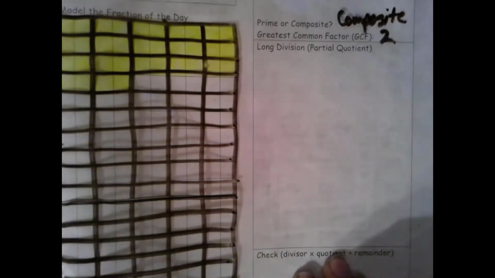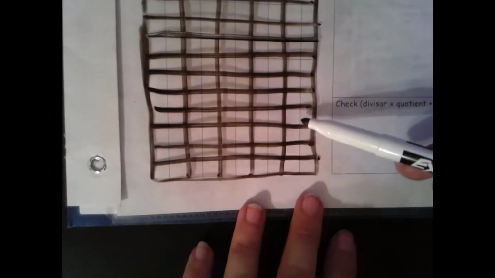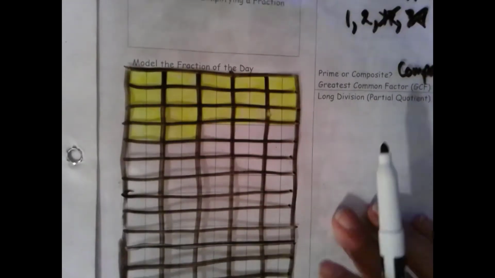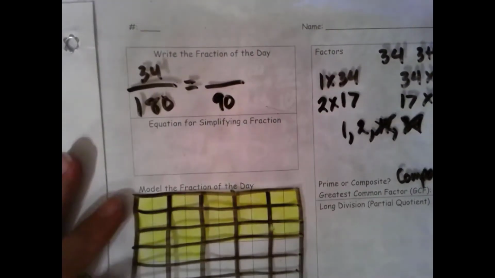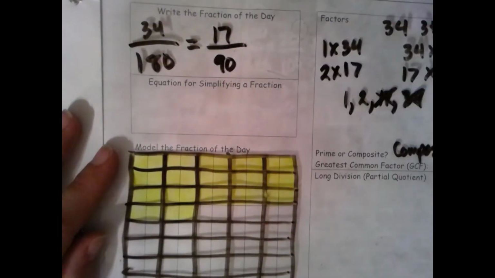All right, 2 worked. We found one. So that means 2 is our greatest common factor. Now we need to count up our total amounts of groups of 2. Since each of my rows has 1, 2, 3, 4, 5 groups of 2 in it, I can count by 5s. 5, 10, 15, 20, 25, 30, 35, 40, 45, 50, 55, 60, 65, 70, 75, 80, 85, 90. There are a total of 90 groups of 2. And I have 5, 10, 15, 16, 17 of them shaded in.